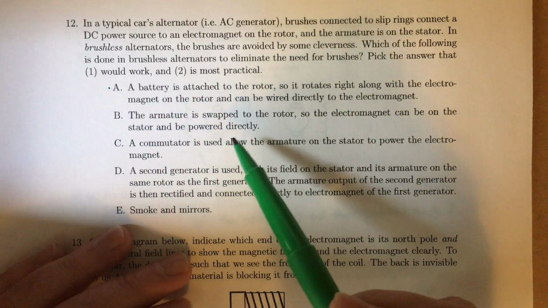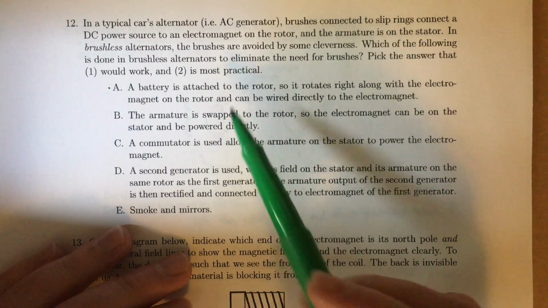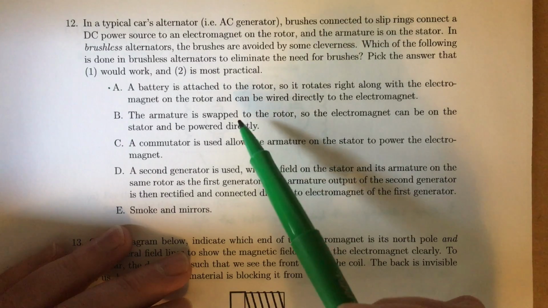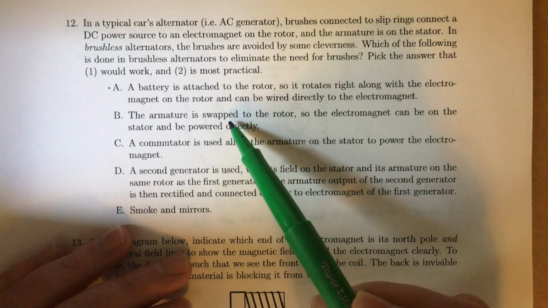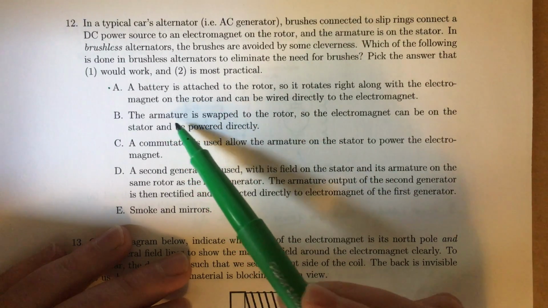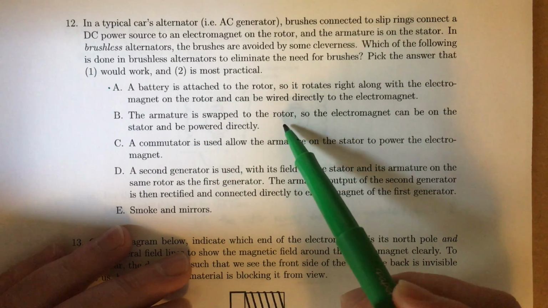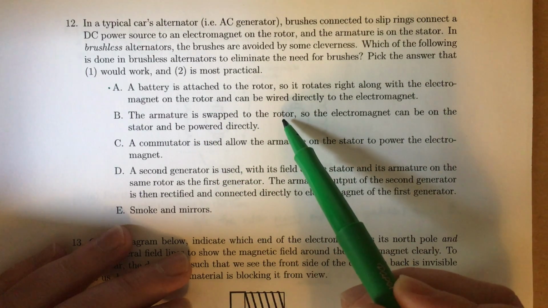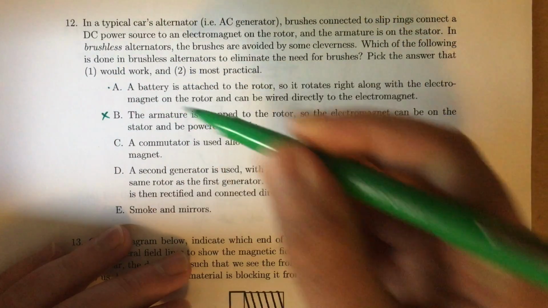The armature is swapped to the rotor so the electromagnet can be on the stator and be powered directly. Okay, well if you did that, you can have the armature of a generator on the rotor. You still need a connection, except in this case you'd either need a slip ring to get the AC power off, or you could use a commutator to connect to the brushes and get DC power directly from there, but you wouldn't be able to avoid using brushes. Both of those, slip rings and commutators, use brushes, so that one is definitely out.